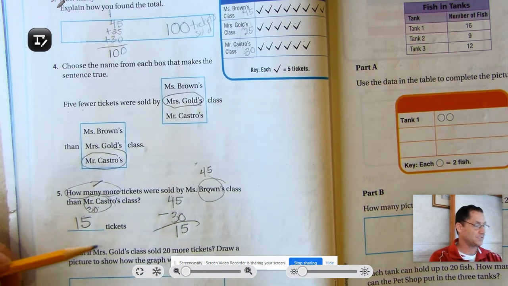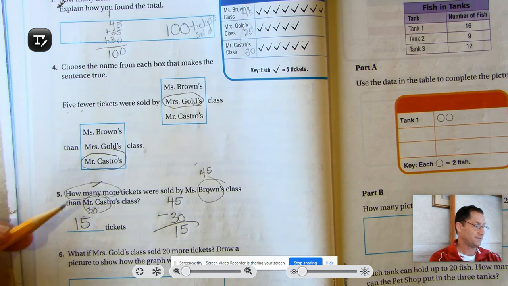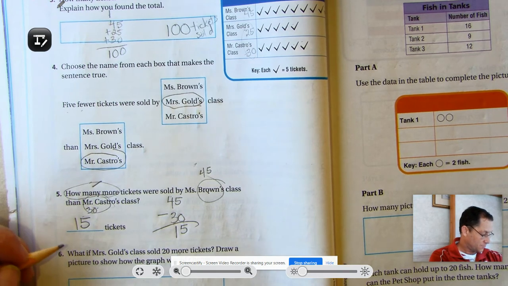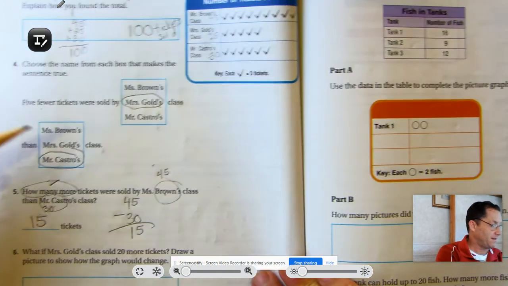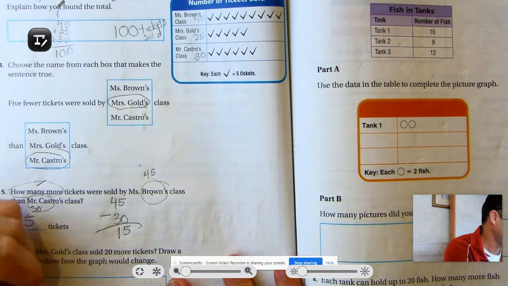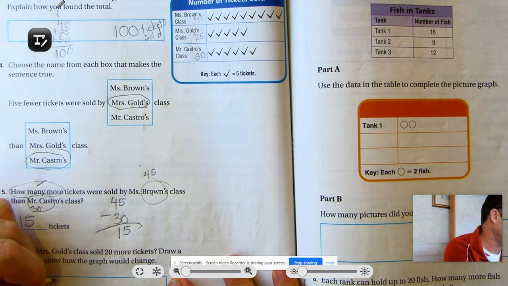What if Mrs. Gold's class sold 20 more tickets? Draw a picture to show how the graph would change. Okay. So if Mrs. Gold's class sold 20 more tickets, so we'd have number of tickets sold.